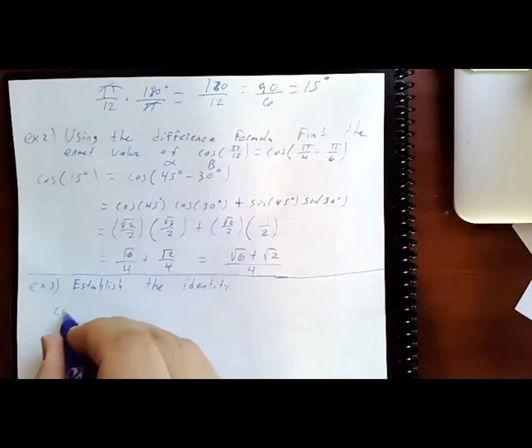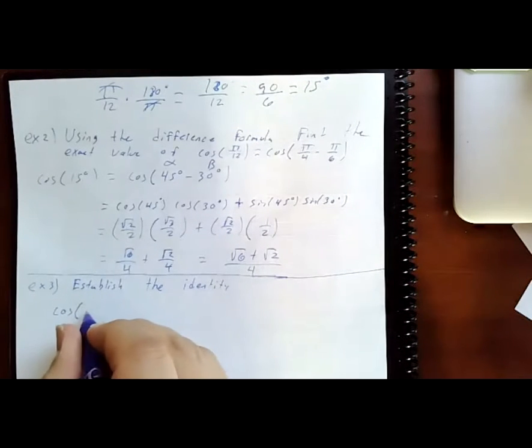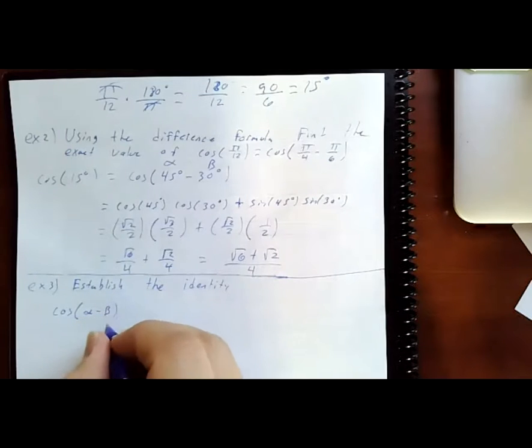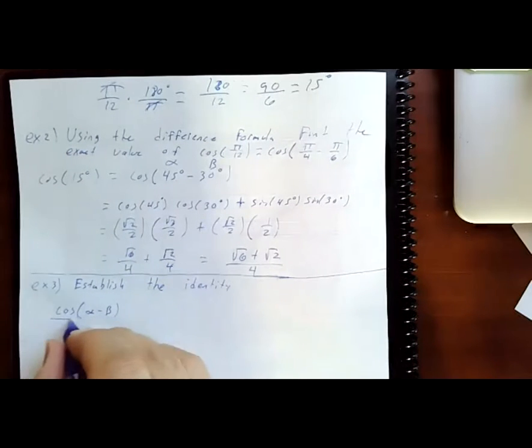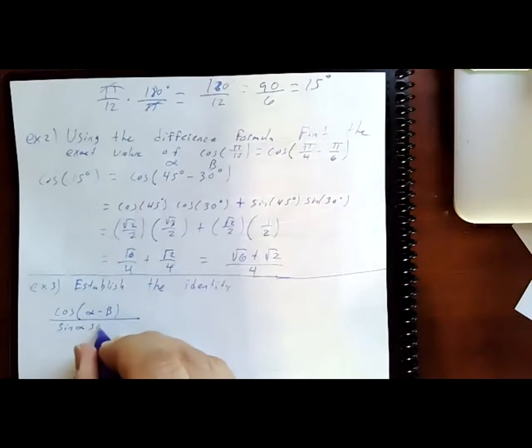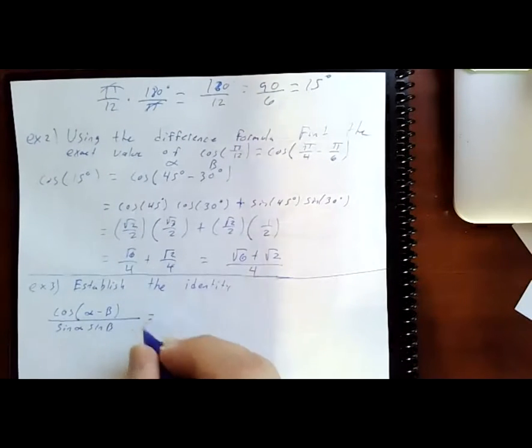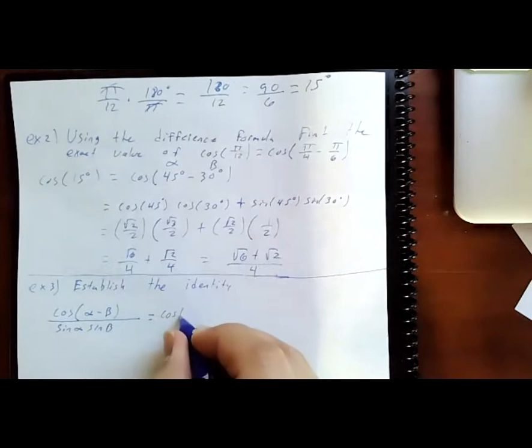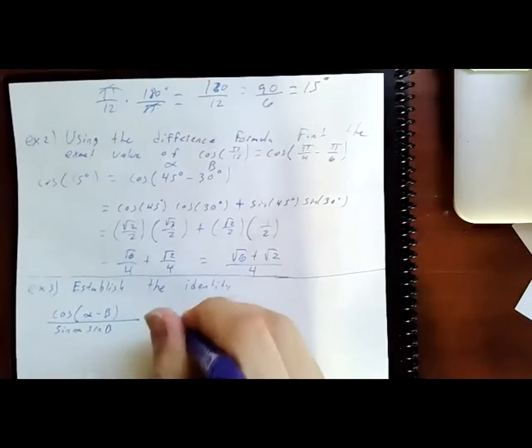All right. Cosine alpha minus beta over sine alpha sine beta is equal to cotangent, not cosine.